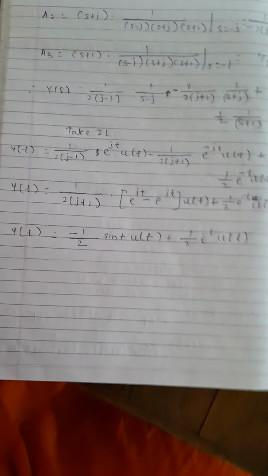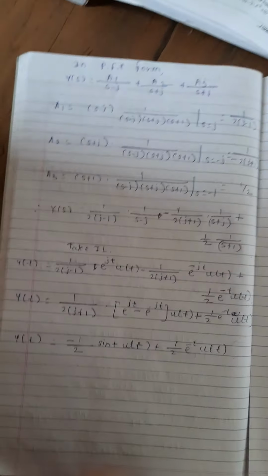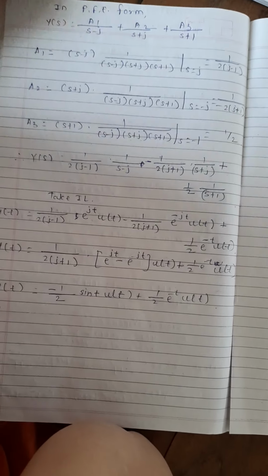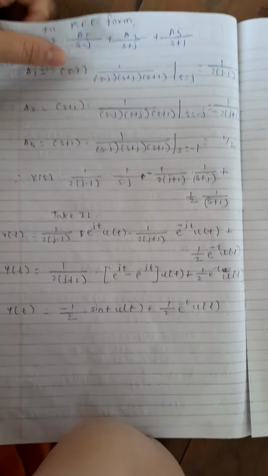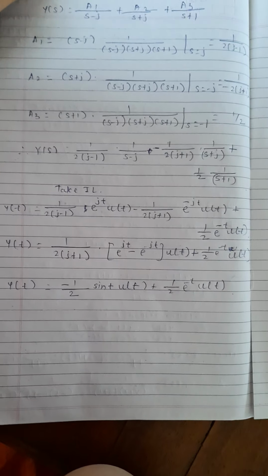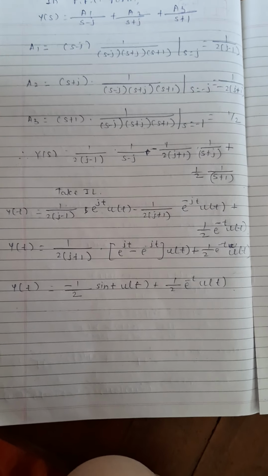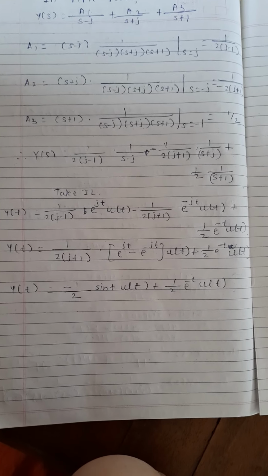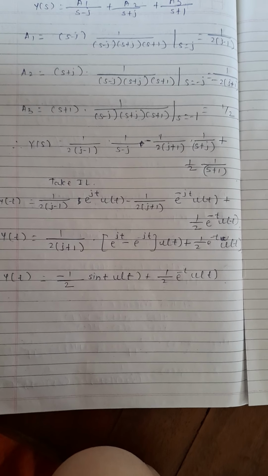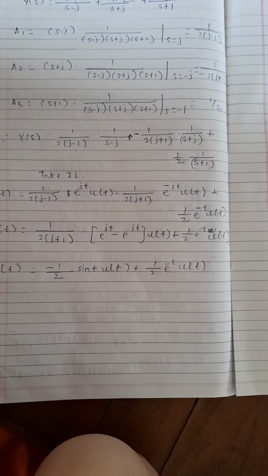So this is the required equation. And this problem was asked for 4 marks in exam. Now the next problem.